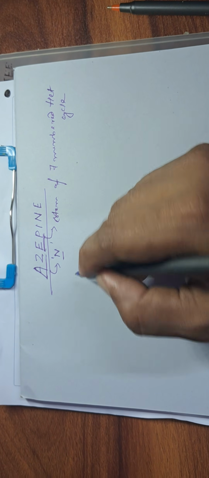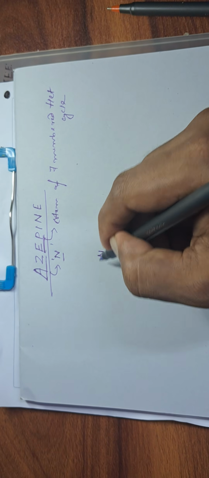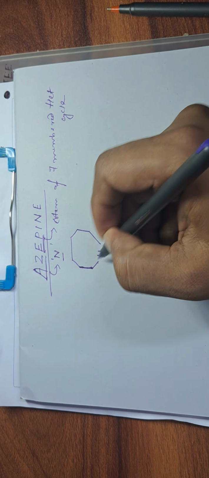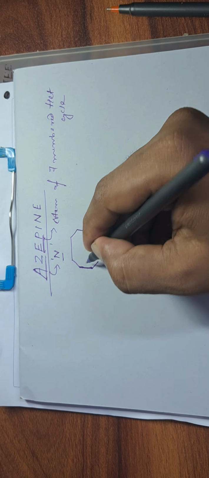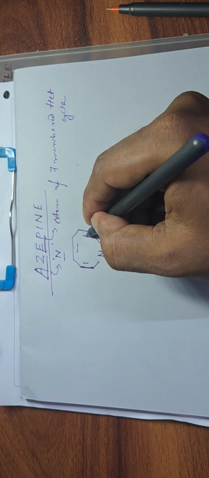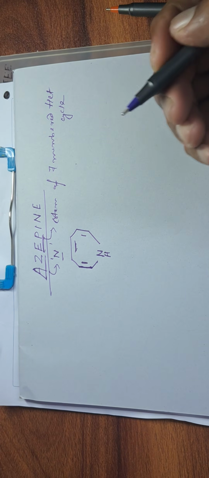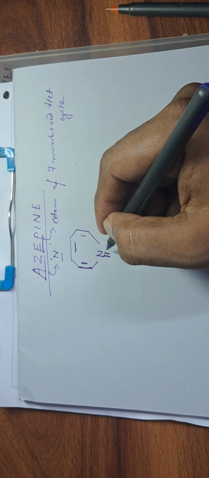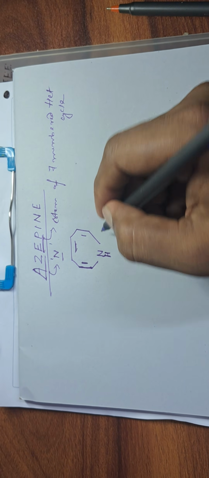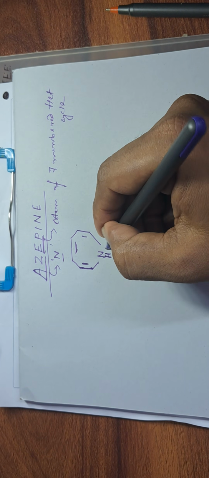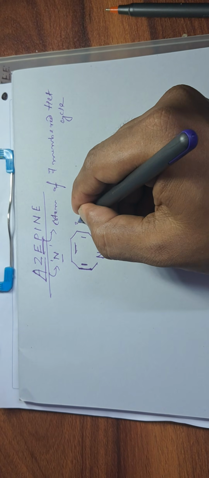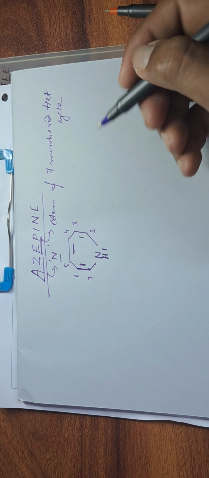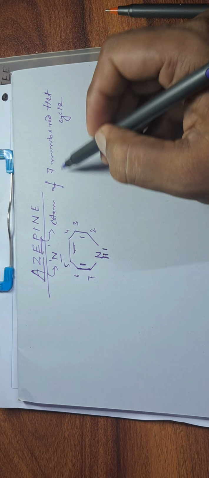Fine. So how will the structure be, if I just create the ring. This is found to be the 7-membered one, and we have a lot of unsaturation inside the ring. So this is your Azepine, to be more precise. As only one heteroatom is there, we must not be in a mess. So straightaway we'll consider this as position 1, and it goes on like this: 1, 2, 3, 4, 5, 6, 7. As I said, 7, because 7 seems to be the stem.